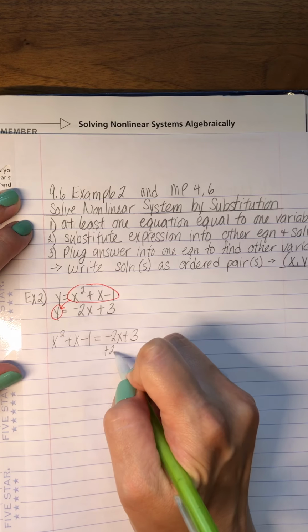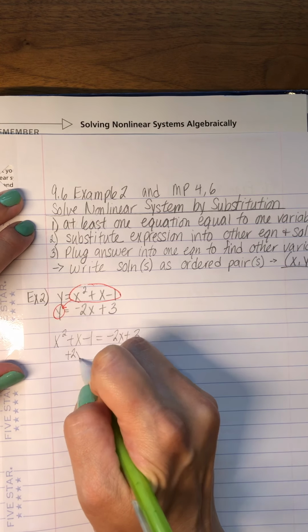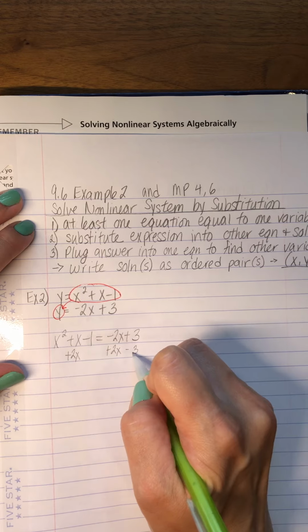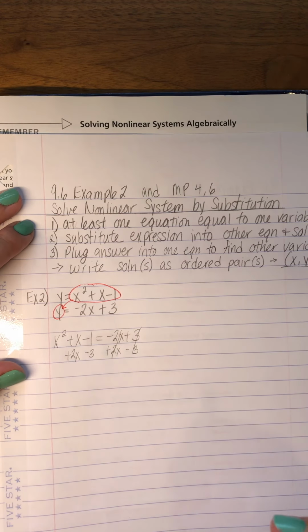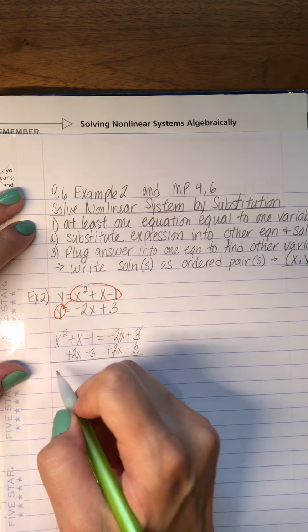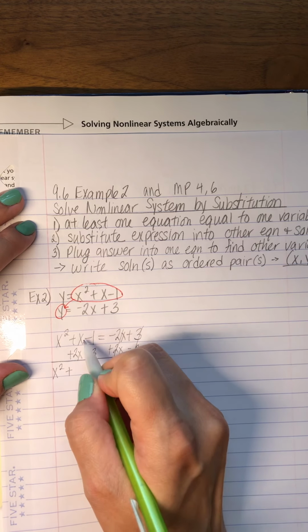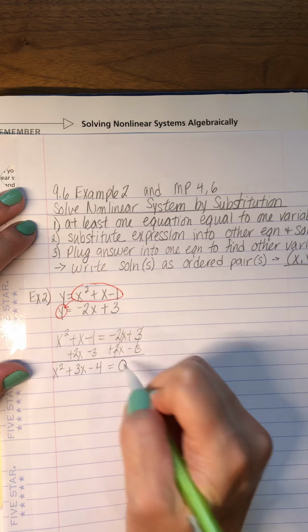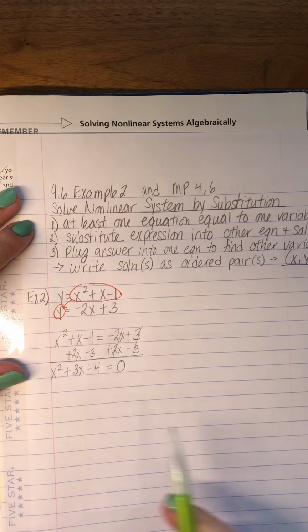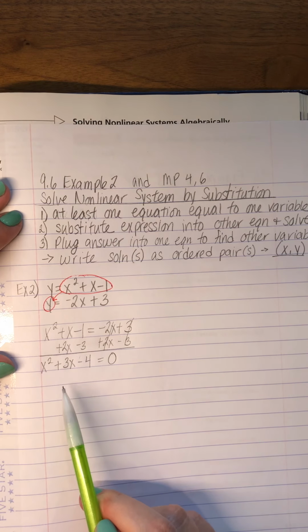I'm going to add 2x to both sides. And in the same step, let's also minus 3 from both sides. So then I can make this one side equal to 0. So now my equation is going to be x squared plus 3x minus 4 equals 0. Now this is a quadratic equation. We're going to solve this.